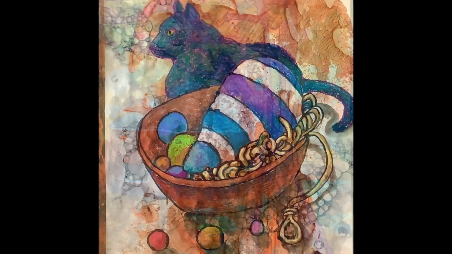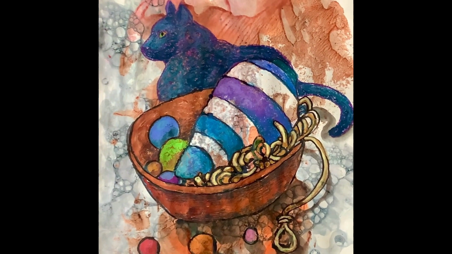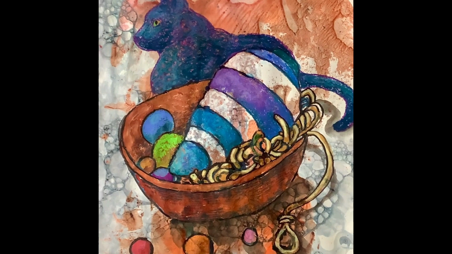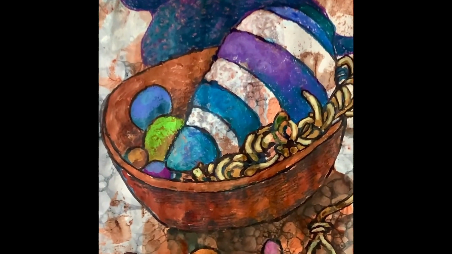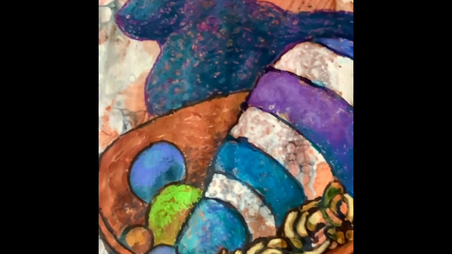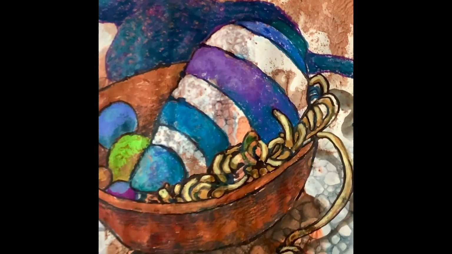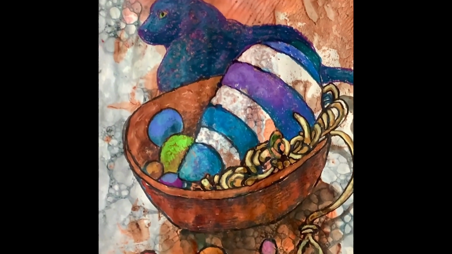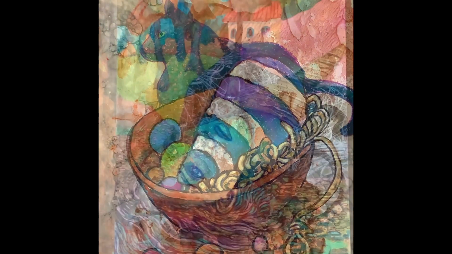And here's another one of a still life where the little toys in the bottom part of the picture kind of lead your eye into the middle of that dish and will take you on up to the cat. So once again, trying to lead your eye into the piece.